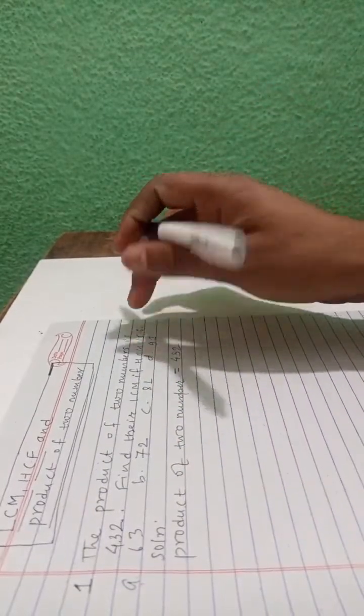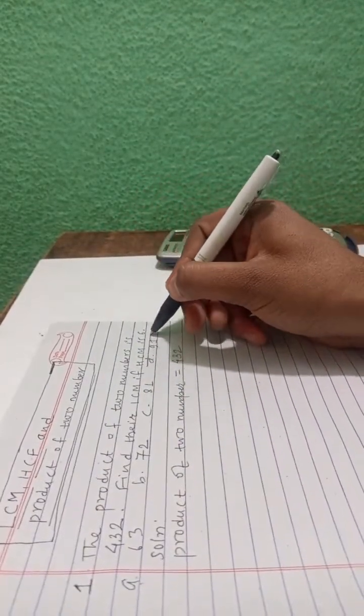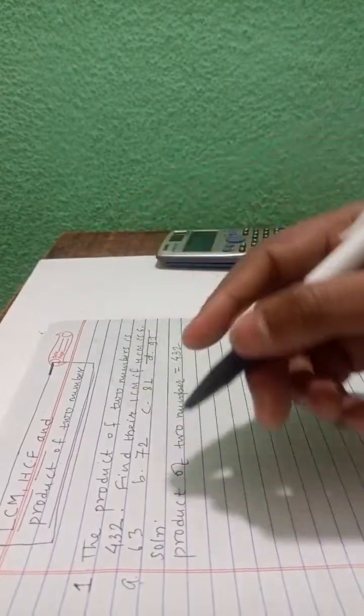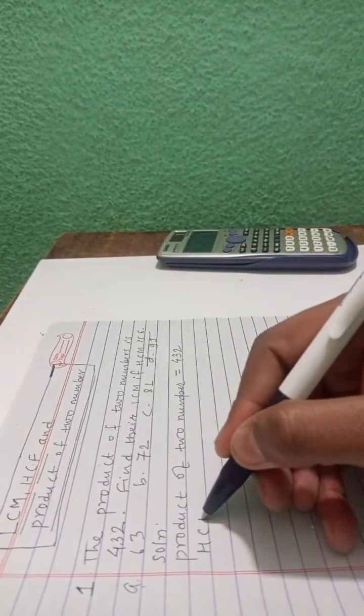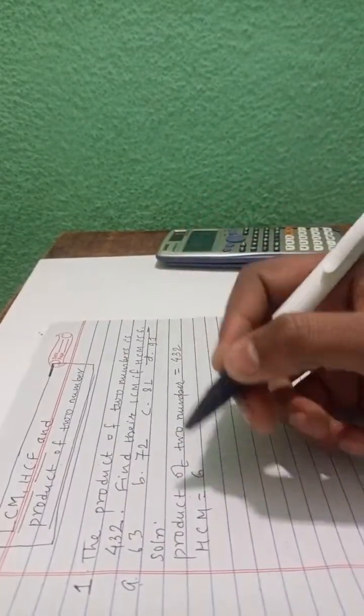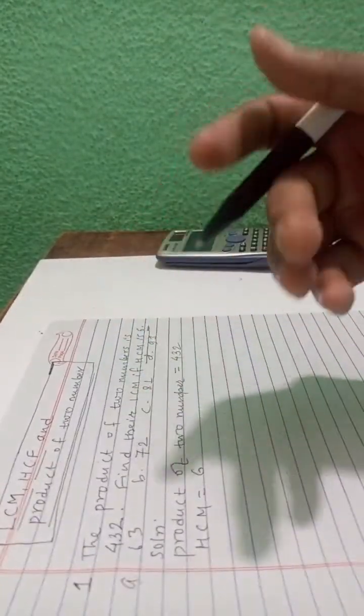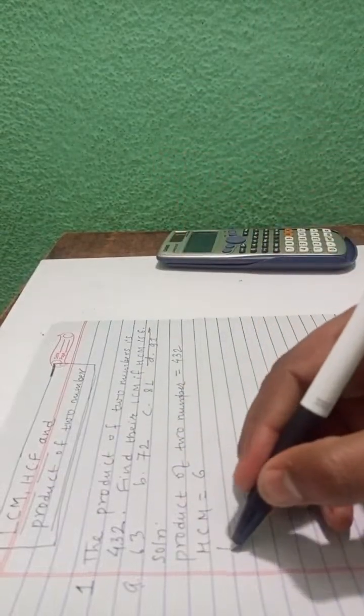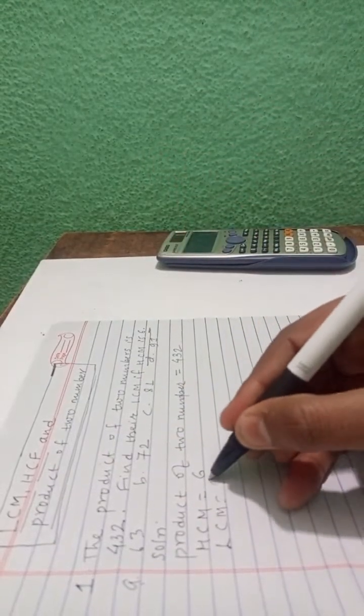The HCF is given as 6, and the unknown value is the LCM.